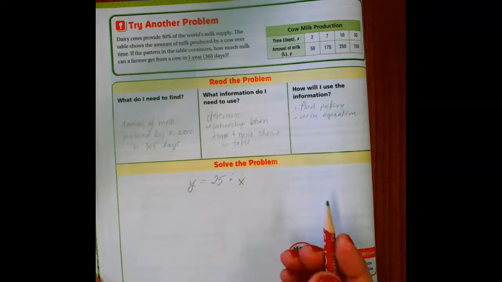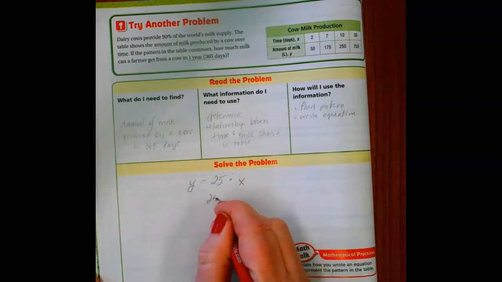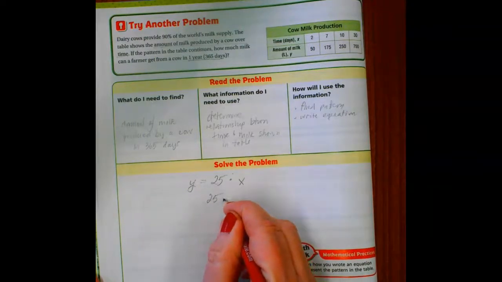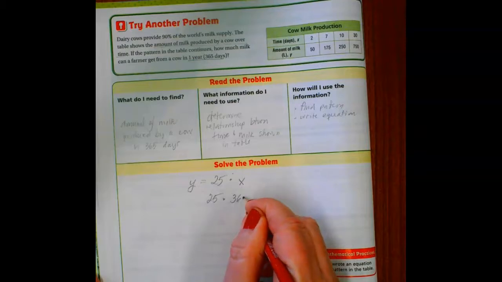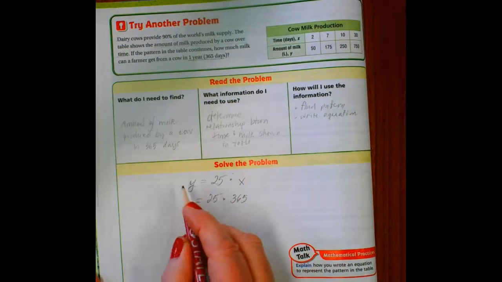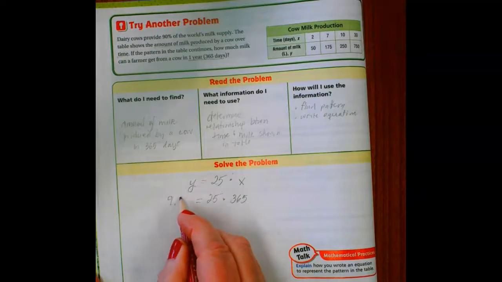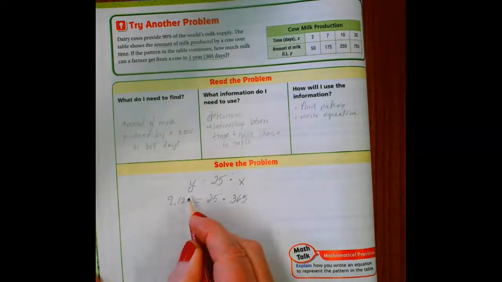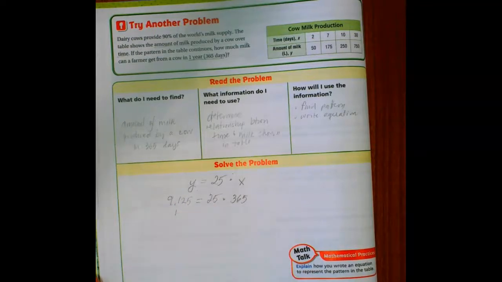Now we simply replace the x with the 365 days, and when you multiply that out, you should get 9,125 liters of milk.